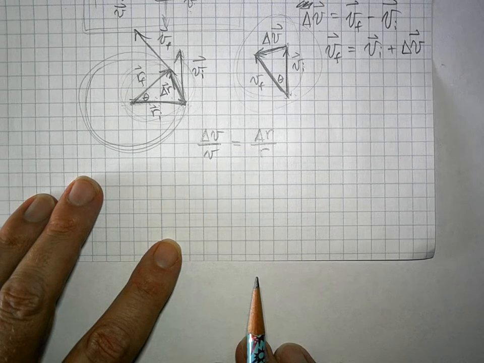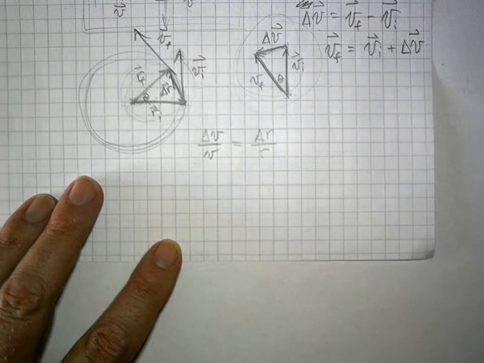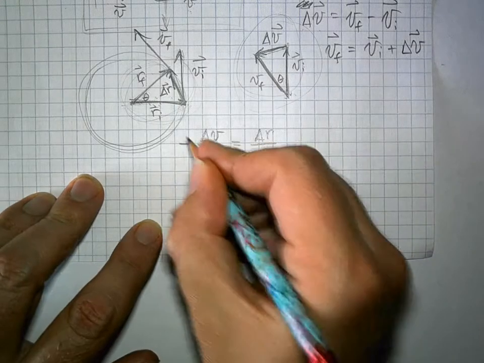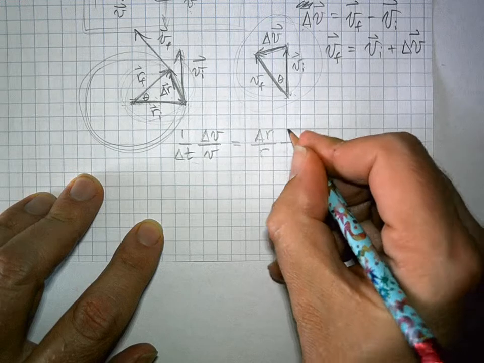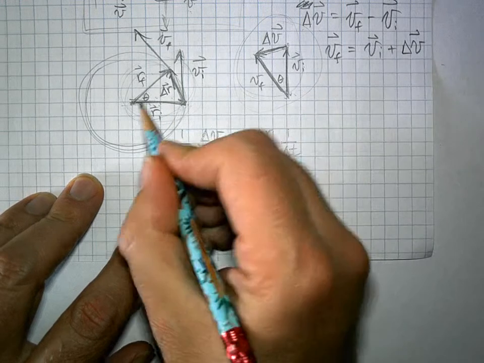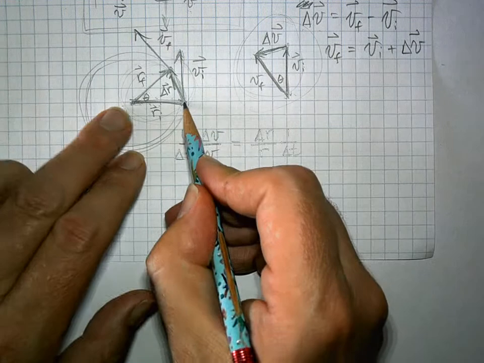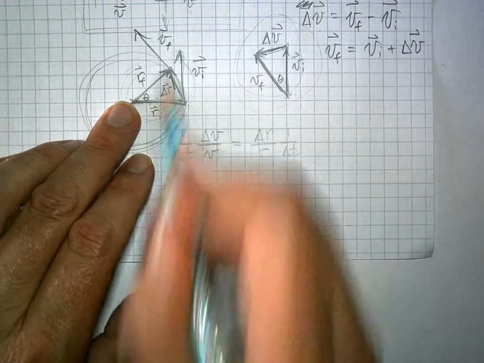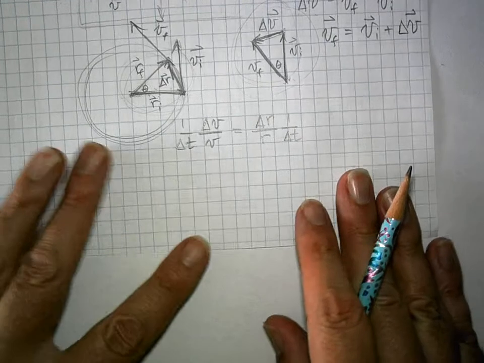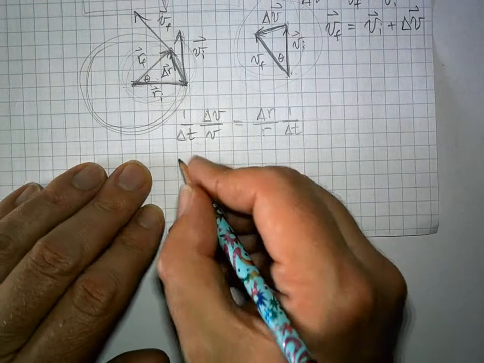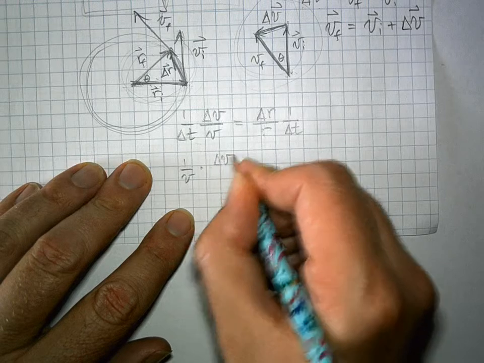Okay, now we've got this proportion here. So now I can do anything I want to it, and what I'm going to do is this. I'm going to divide both sides by the time it took to go from here up to here. The time interval, the change in time from here up to here. And I can do that. Well, let me rearrange this now. This becomes 1 over V times delta V over delta T.